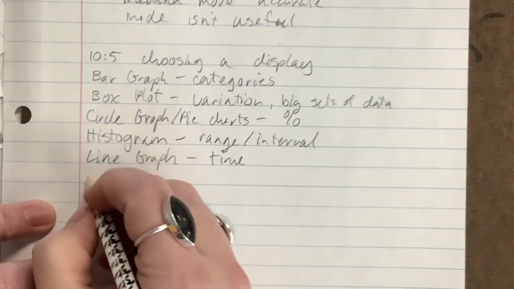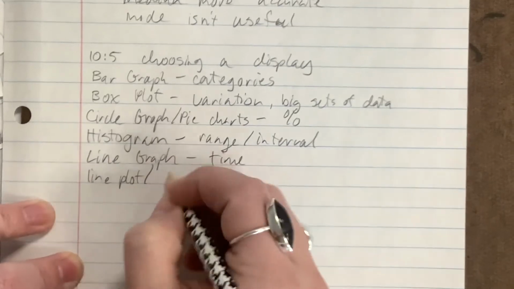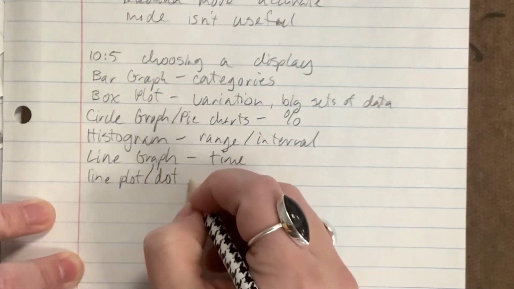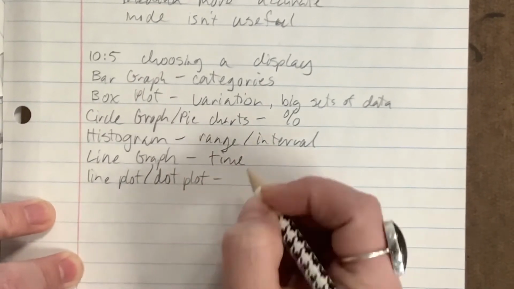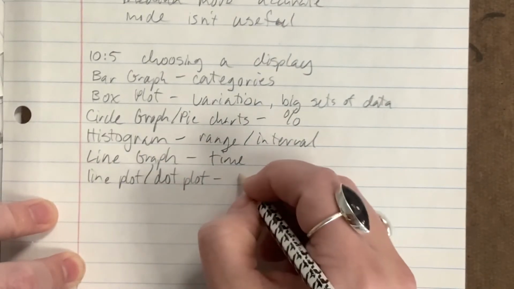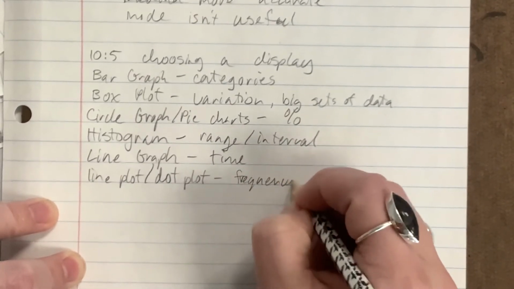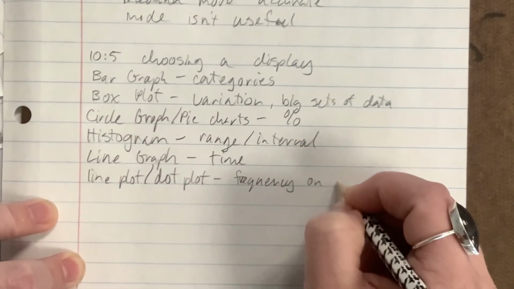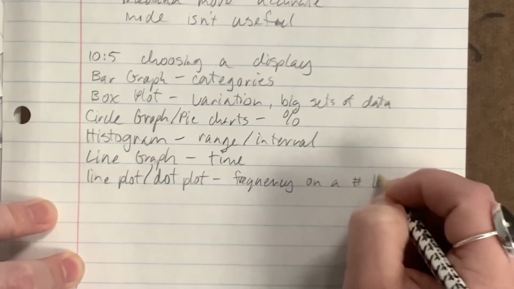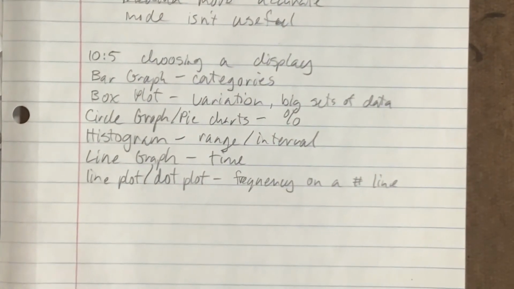And then a line plot, which is weird because everybody else calls them dot plot, which is much more fun to say. Okay, line plot or dot plot is frequency on a number line. So obviously your data has to be a number to use that one.